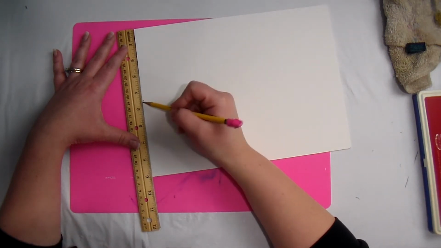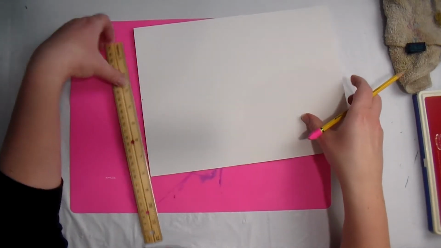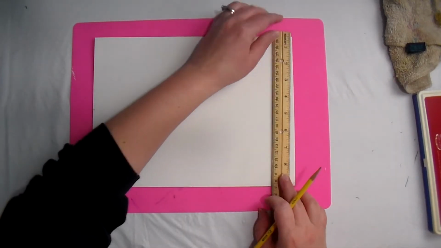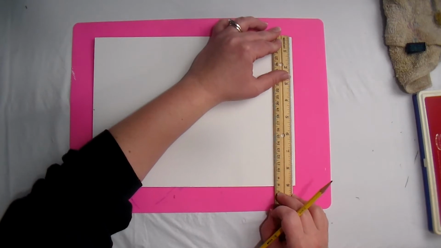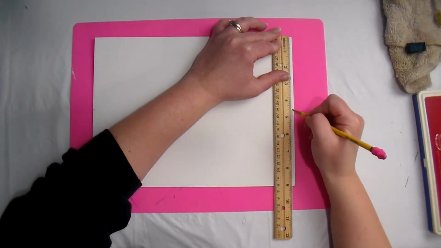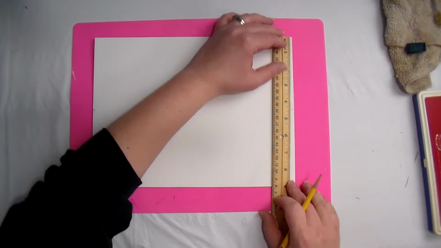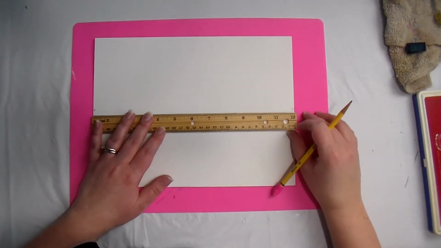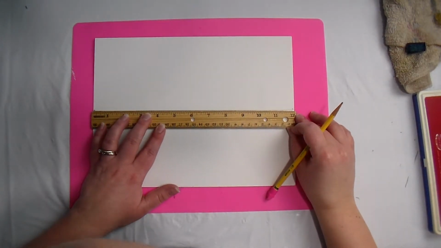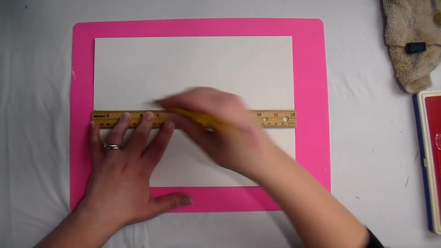Okay, so I'm going to find 4, and then the halfway mark on my ruler, and make a little dot there. And then I'm going to do the same thing on this side. 4.5. Make a little mark. Now I'm going to use my ruler and line it up along my 2 marks, that way I'll make sure I have a nice straight line.